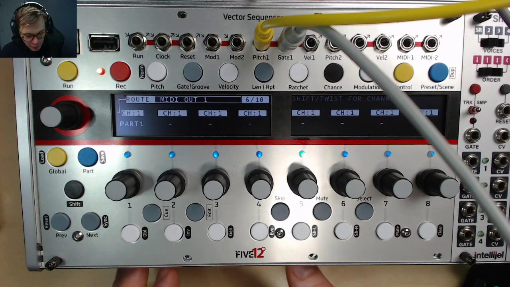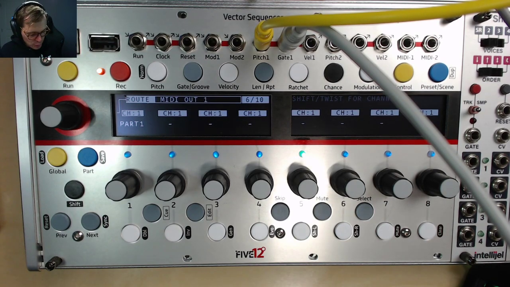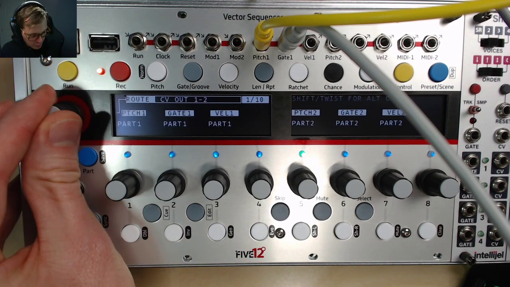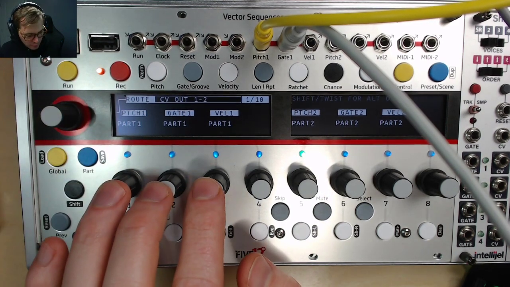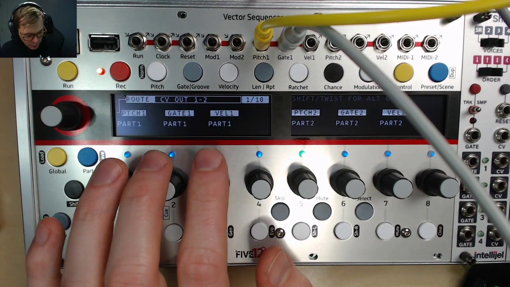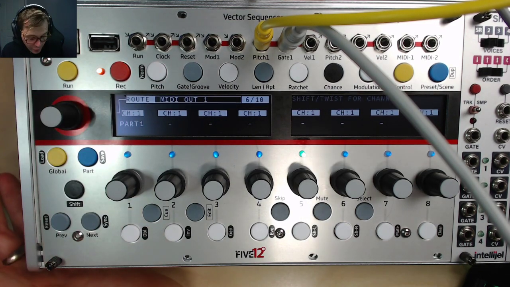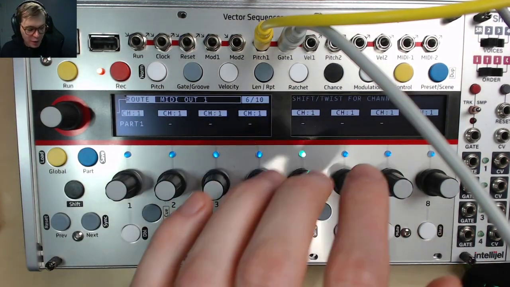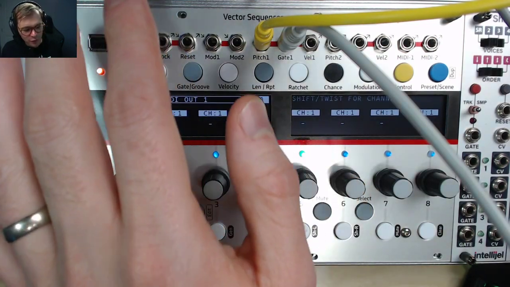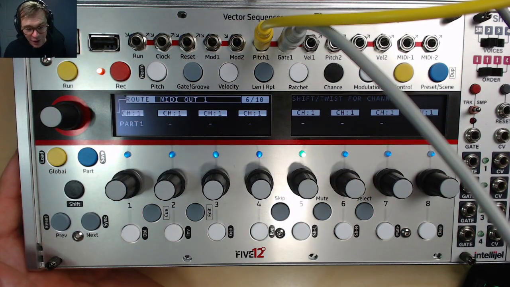The cool thing about this is because the routing is so flexible, I have part 1 being routed to pitch, gate, and velocity 1, but now that I set this up in MIDI out 1, I can also route it out to a MIDI device if I wanted to. I could route the same part out to like 5 different sets of jacks if I wanted to.